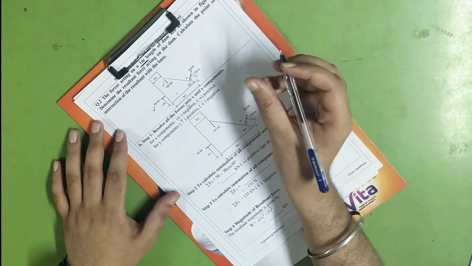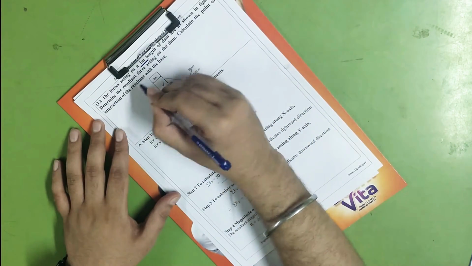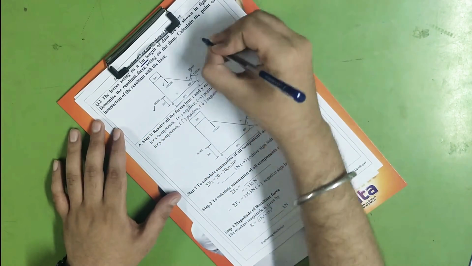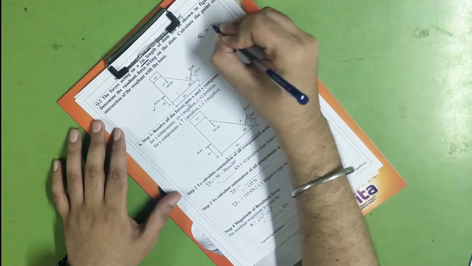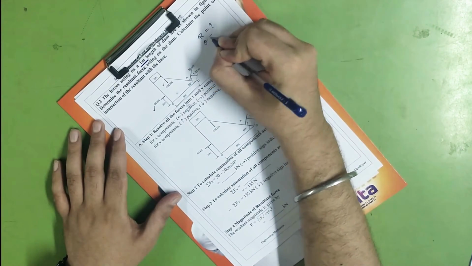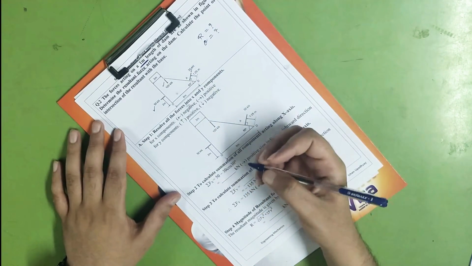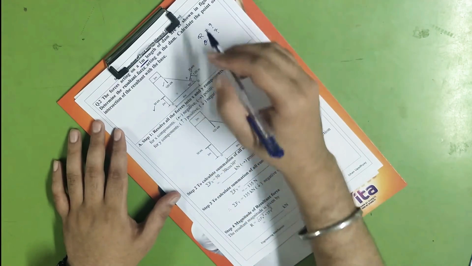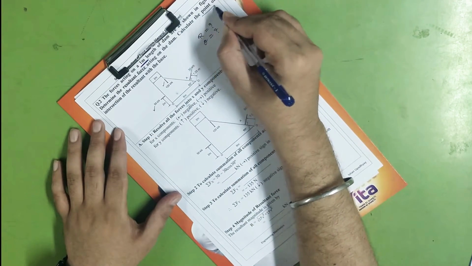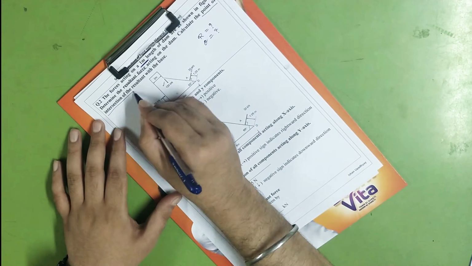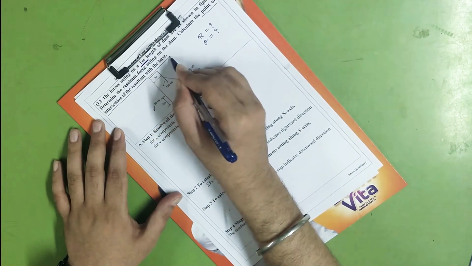So let us first figure out what we have to find. Determine the resultant force. That means I have to calculate R, and second I have to calculate theta. So that is what I have calculated: the resultant force. Moreover, I have to calculate the point of intersection of the resultant with the base.